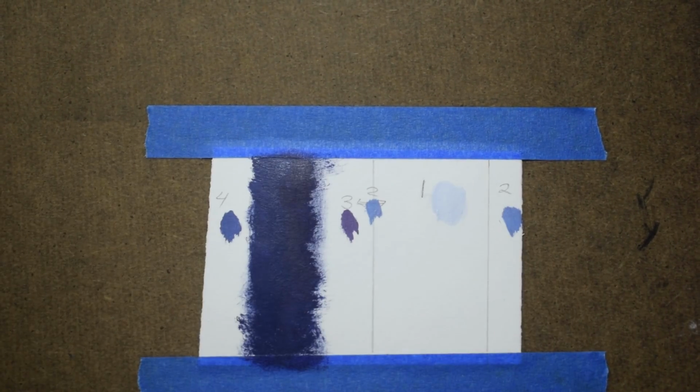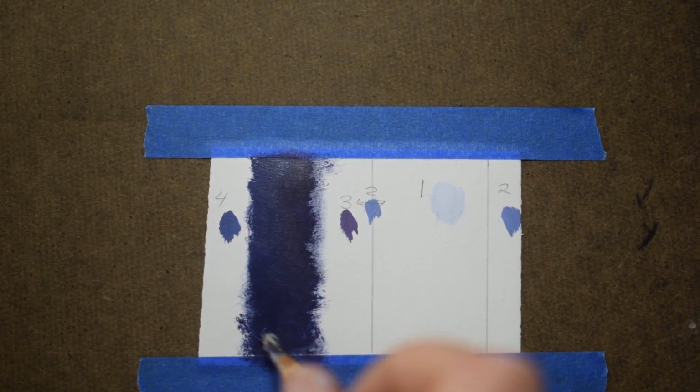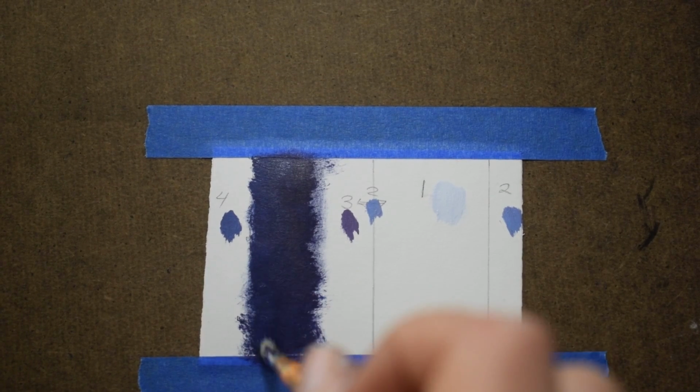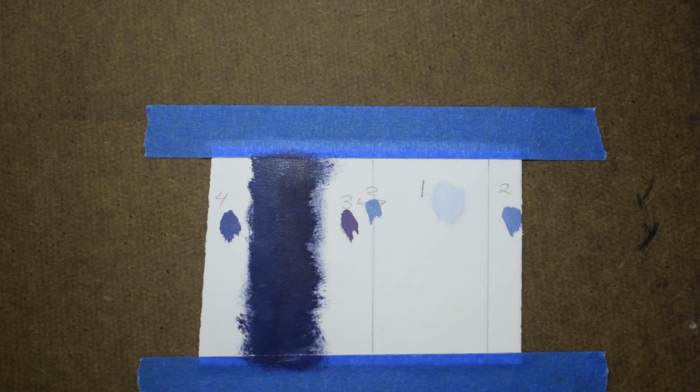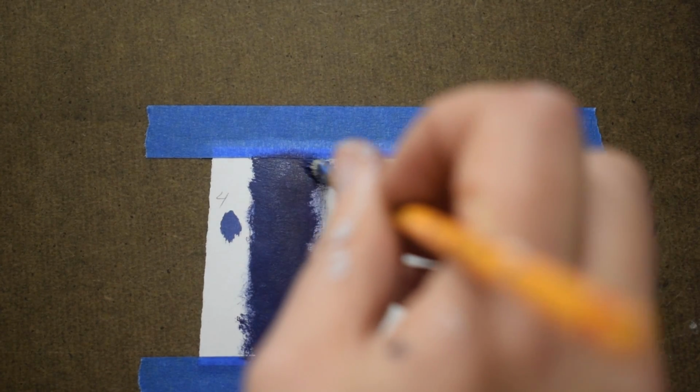The thing about the gradient is you have to be prepared to paint it multiple times and to try and achieve that effect of it just seamlessly fading from one value to the next.